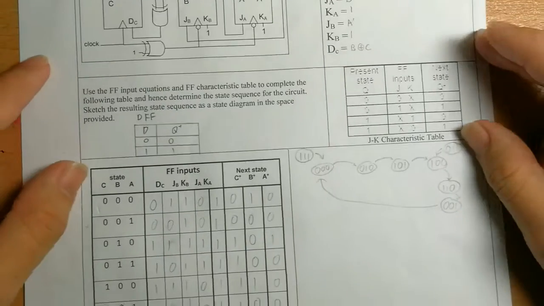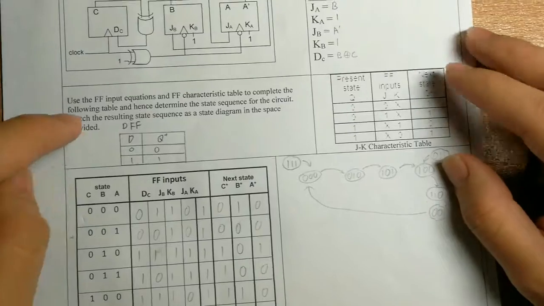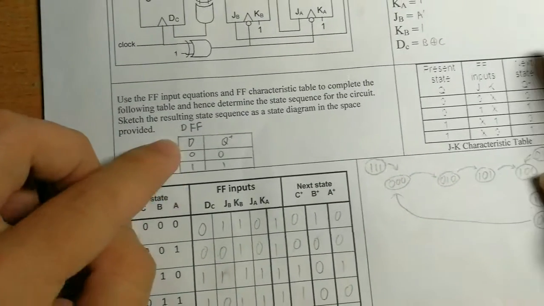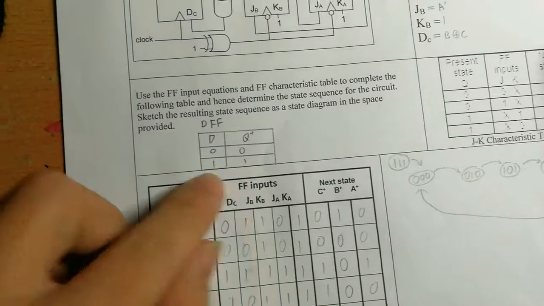In this circuit we are going to use D flip-flop and JK flip-flop. This is the D flip-flop characteristic table. When D is 0, the next state will become 0.